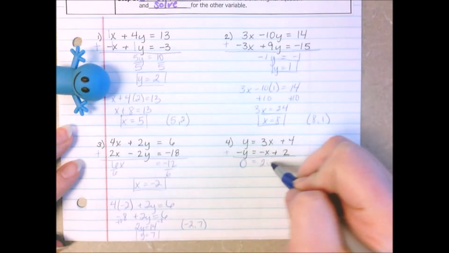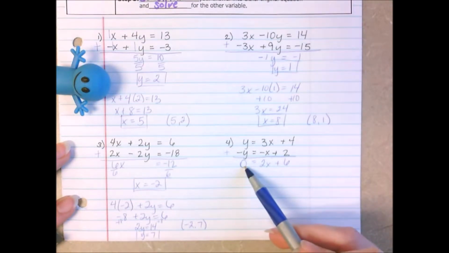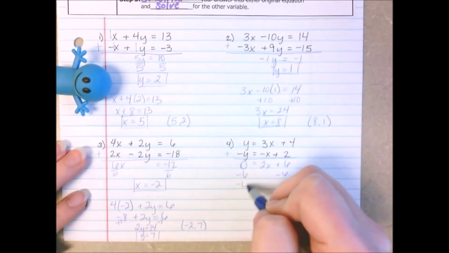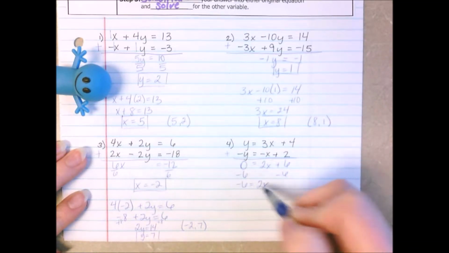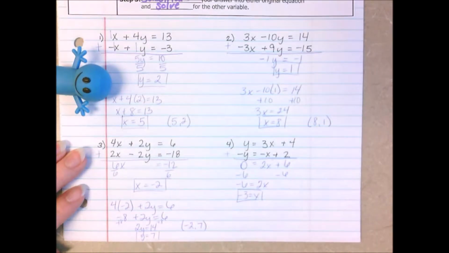3x minus x is 2x. And then 4 plus 2 is 6. Now, that 0 is holding the place here, but I'm still going to try and get my variable by itself. So I'll subtract 6 from both sides, divide both sides by 2, and you get -3 equals x. Now go back and solve for y.